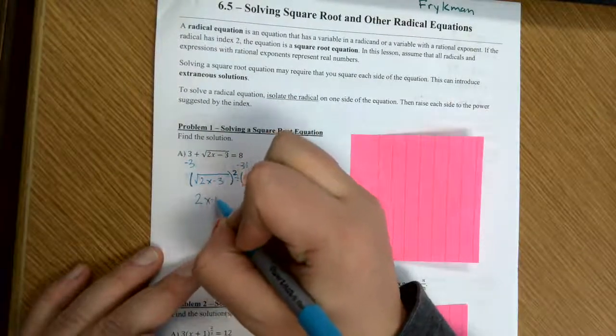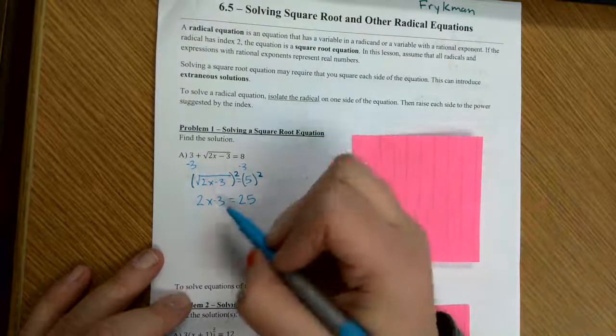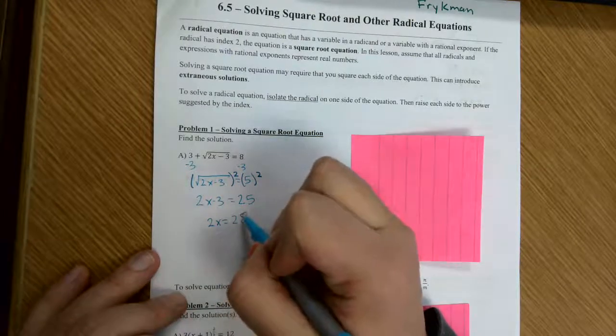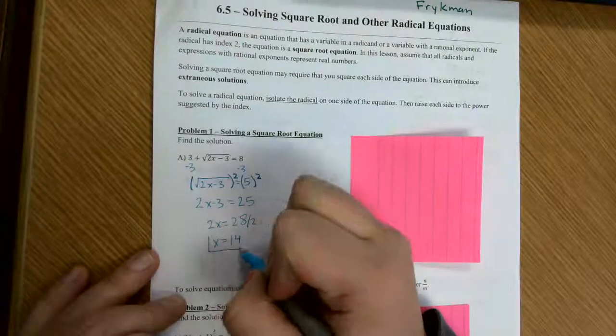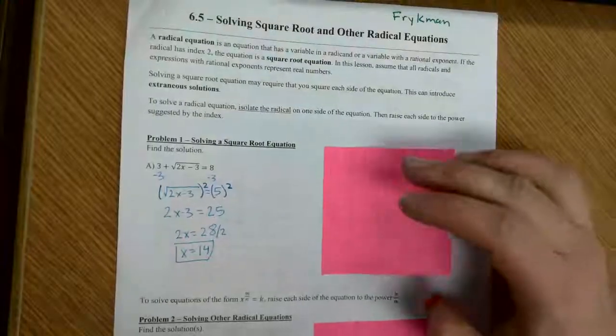So 2x minus 3 would be equal to 25. Now I have to add the 3. 2x would be equal to 28. Divide by 2 would be 14. So x equals 14 is my answer. You should pause the video and try B by yourself.